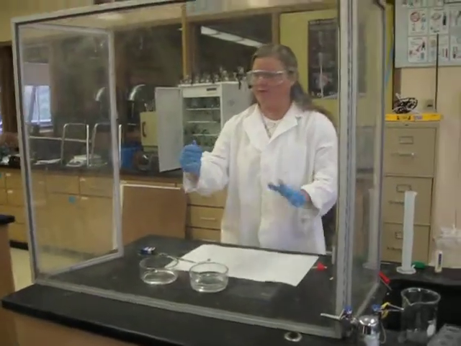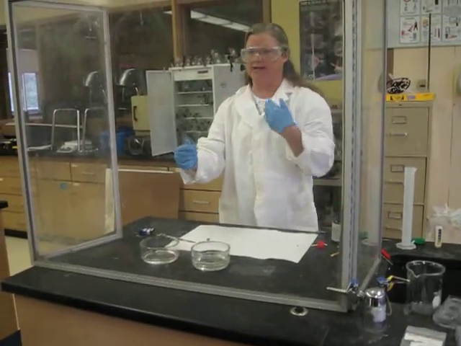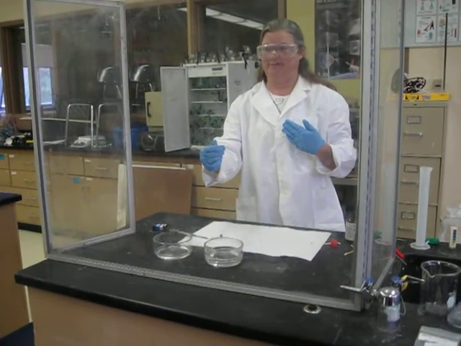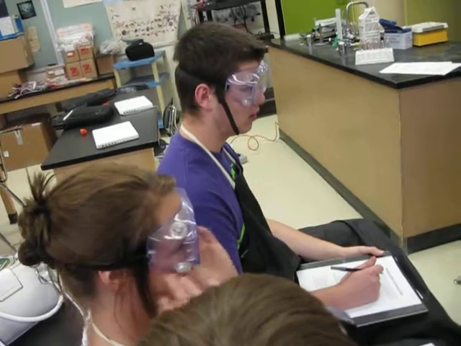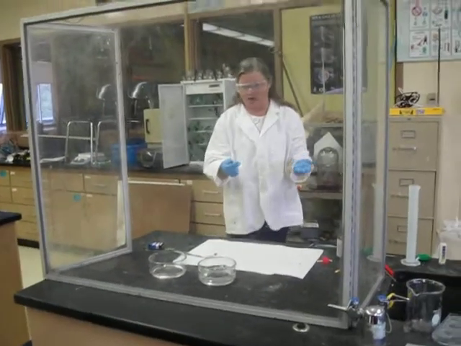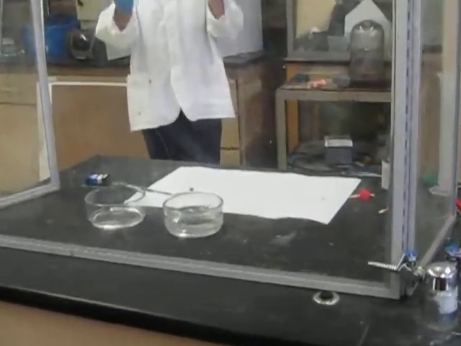Alrighty, now here's our first chemical reaction. We're going to put our goggles on. Okay, this one doesn't explode. You're safe. I promise. Oh man, buzzkill. Okay, and we're just going to watch what happens to our lithium as we put it into the water.